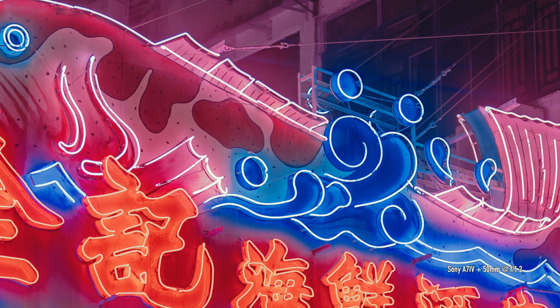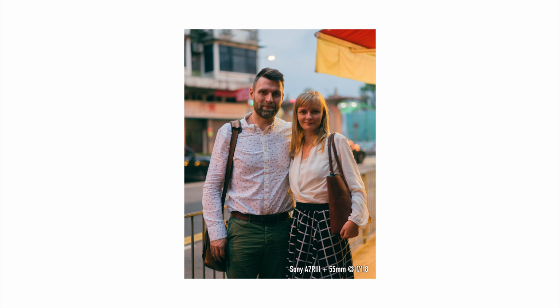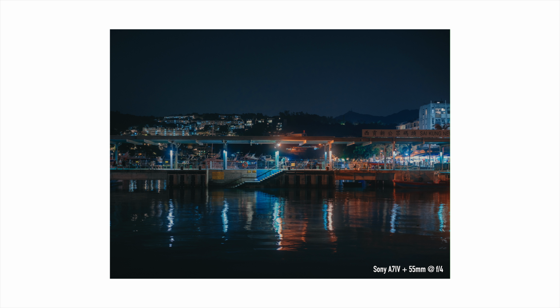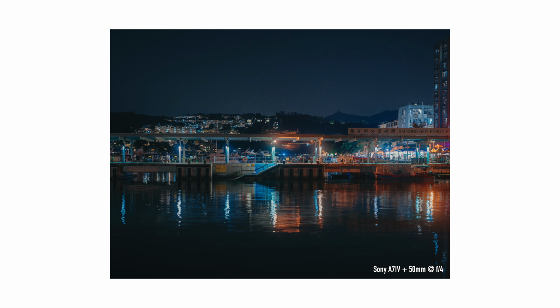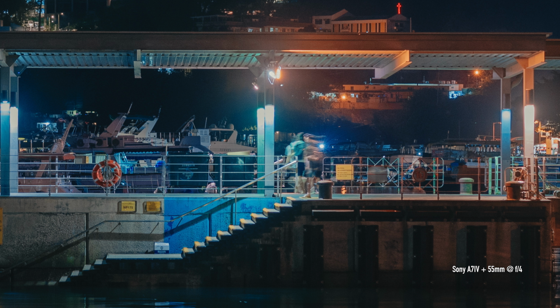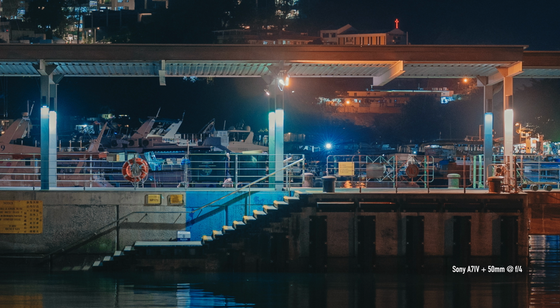But you can pick up good copies of the 55 used, and you can get a pretty good deal on them. So I think when you compare these lenses from around f2.8 or even f4, they're virtually identical. You can't really see much difference between the two of them.